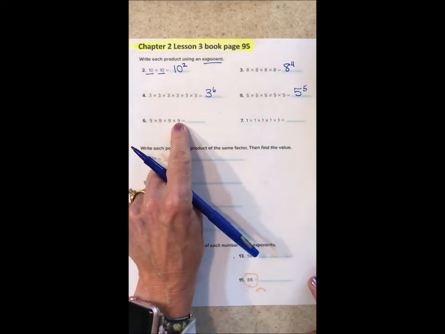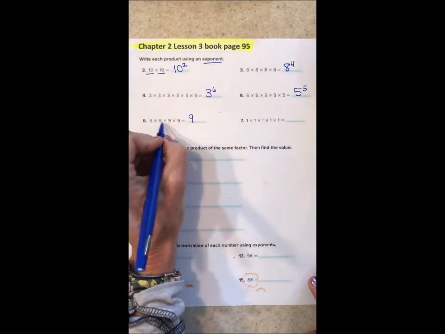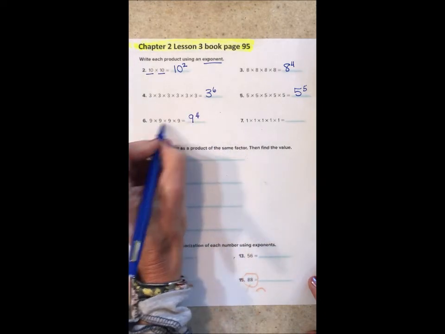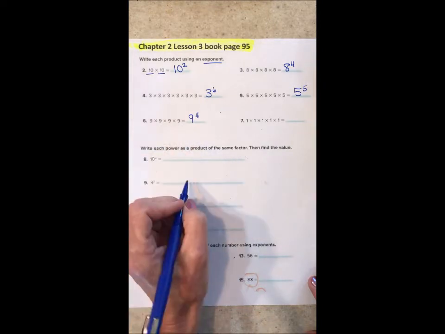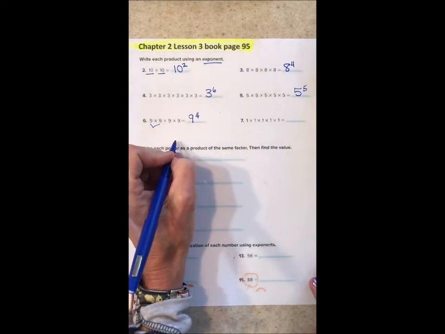Moving on, 9 is the base number. That's the number being multiplied. How many times? 1, 2, 3, 4. 9 to the 4th power. 9 to the 4th power means four 9s being multiplied together. You'd have to work that out to find out what that actually equals.